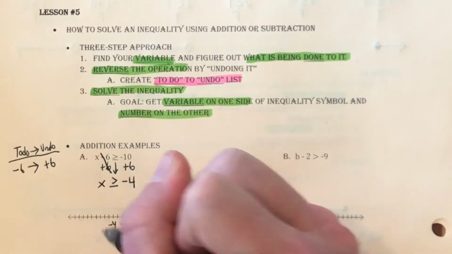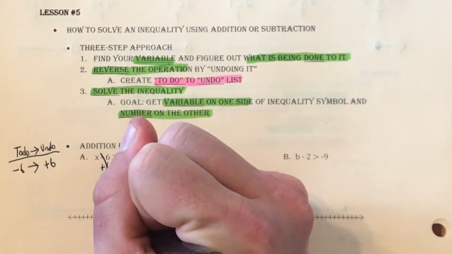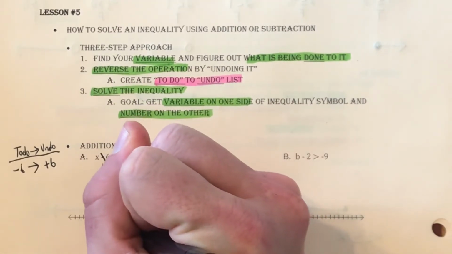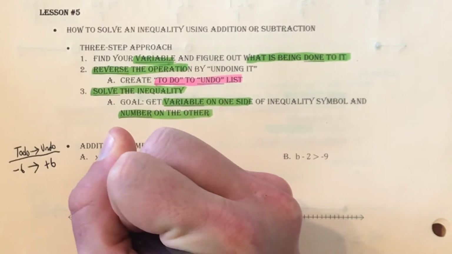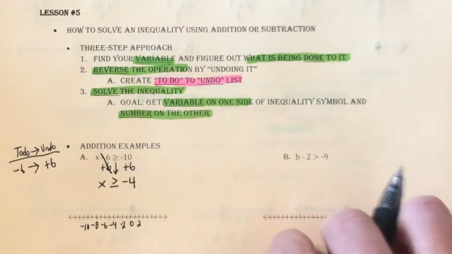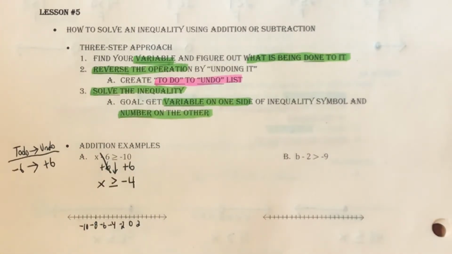And then I'm going to do a few numbers to the left of -4. So that would be -5, -6, -7, -8, -9, -10. And so there we go. So now I've got my numbers here. So the next thing I want to do is pick a number to the left of -4 and then pick a number to the right, and I'm going to plug them in to see which one makes it true.